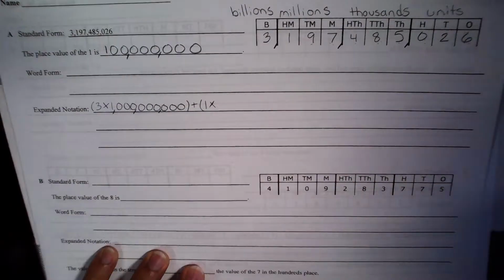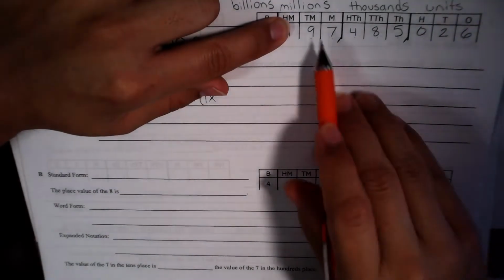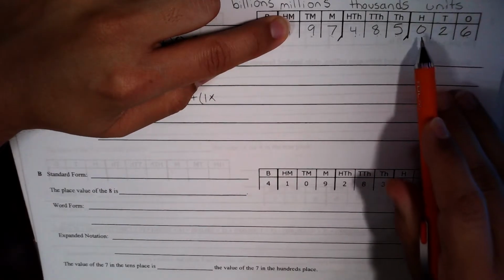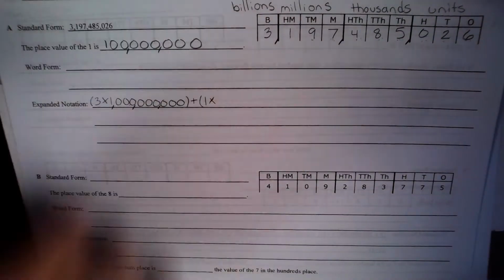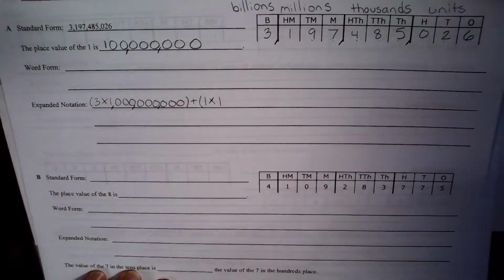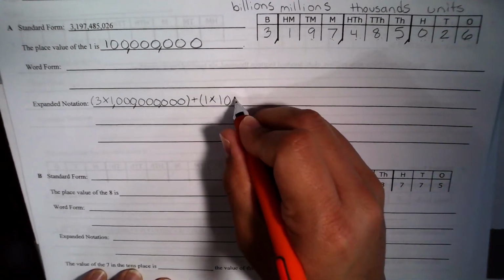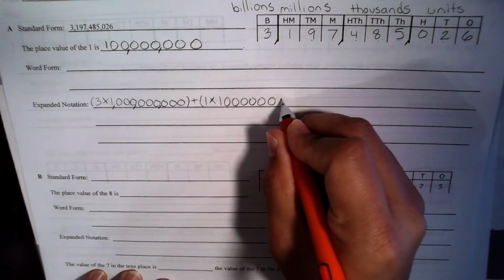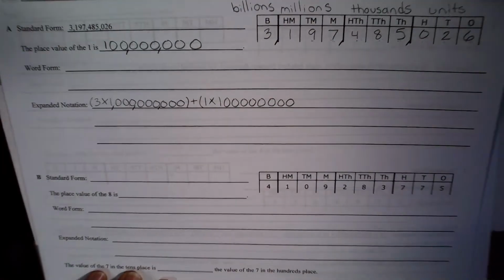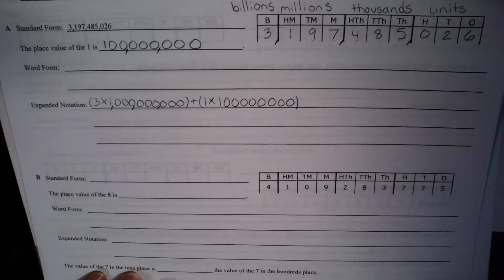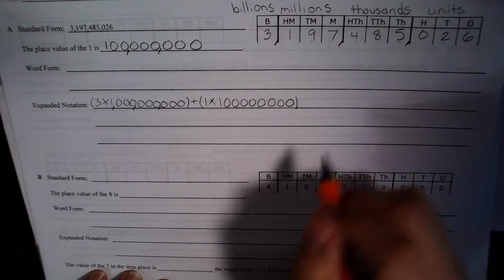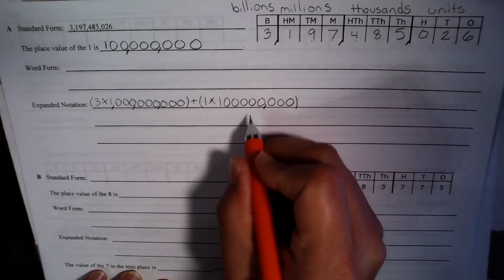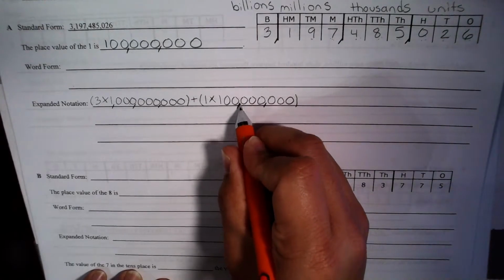Okay, so 1 times 100 million. Let's see how many zeros I need. 1, 2, 3, 4, 5, 6, 7, 8 zeros. So I'll put a 1 and 8 zeros. I need 2 commas. 1, 2, 3, comma, 1, 2, 3, comma.